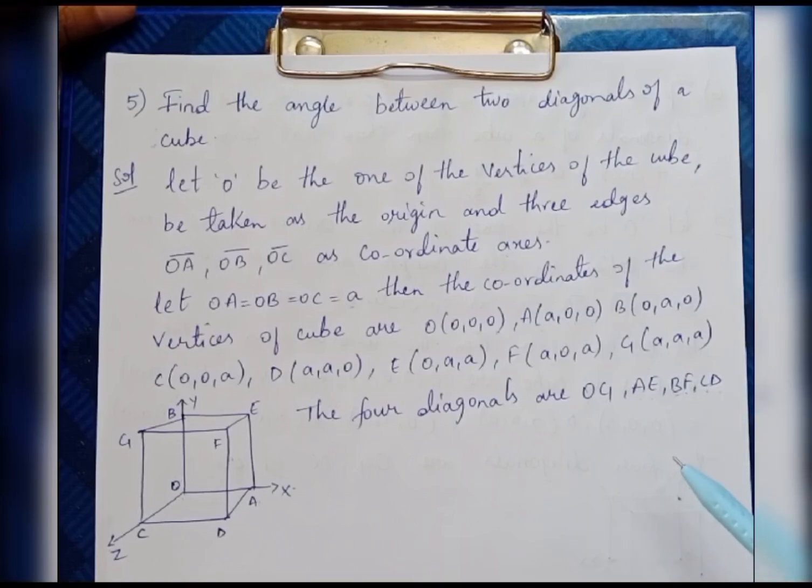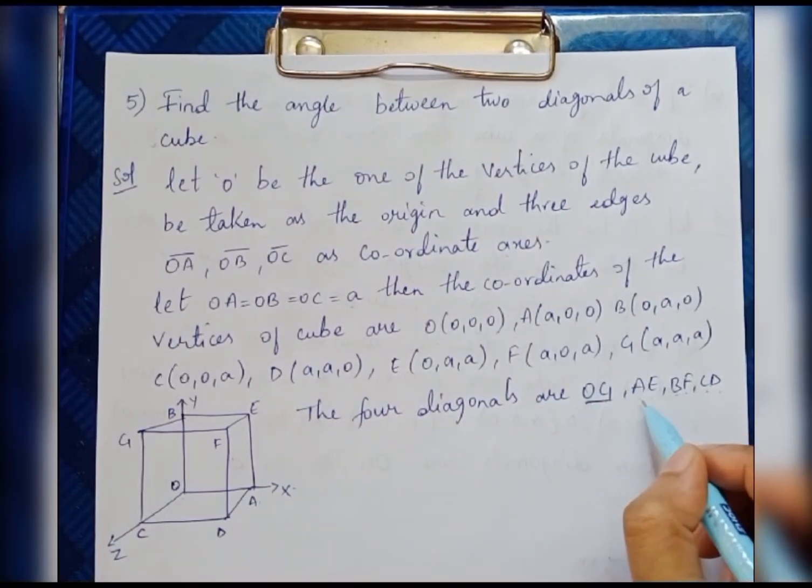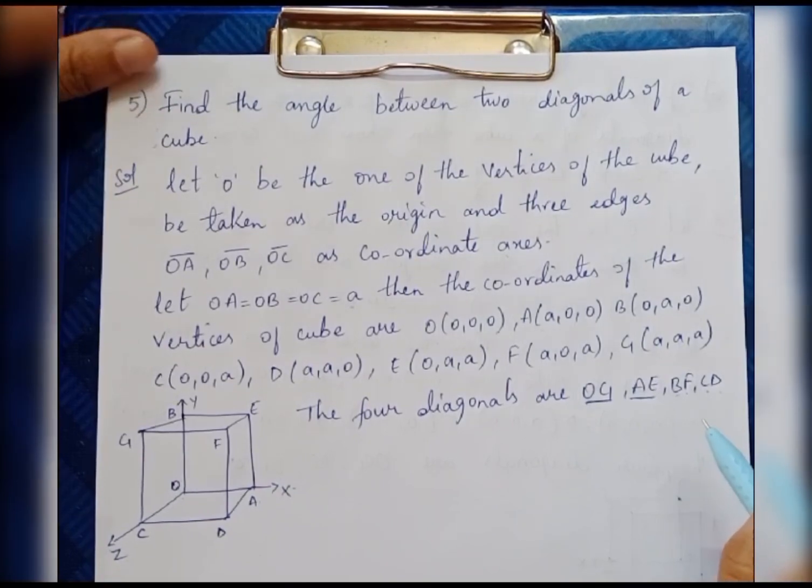In order to find the angle between the diagonals, we need to find the direction ratios of any two diagonals. So I'll find the DRs of OG and AE. We'll get the values of a1, b1, c1 and a2, b2, c2, and we will substitute in the cos theta formula.